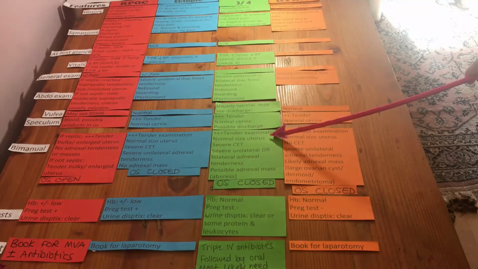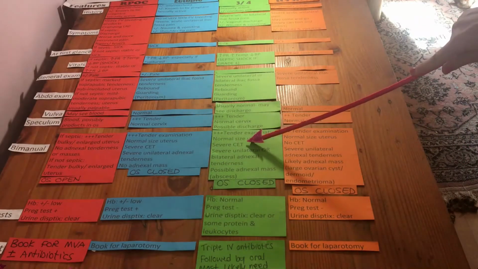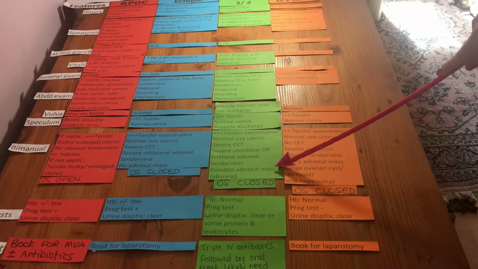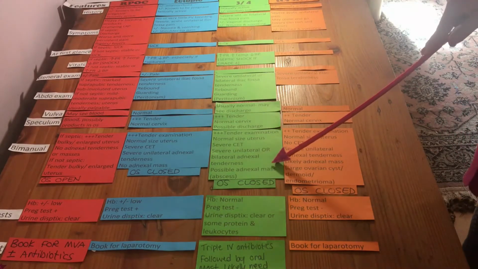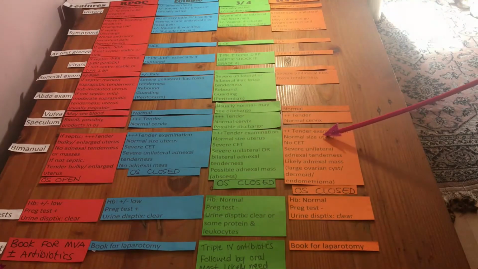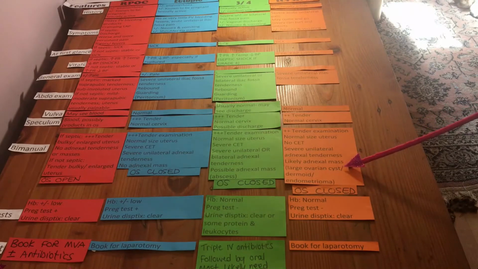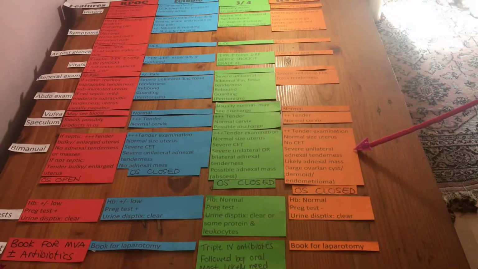PID, very tender again, normal sized uterus, but severe CET because you're agitating the tubes, which is where the infection is. Severe unilateral or bilateral adnexal tenderness, and you may be able to feel the tubo-ovarian complex adnexal mass, depending on your level of skill and how big it is. Os is closed. Torsion, also tender, normal size uterus, not really cervical excitation tenderness. Severe unilateral tenderness, and you are likely to feel an enlargement on that ovary of some kind. Os is closed. So the comparison, this patient's os is open, these oses are all closed.